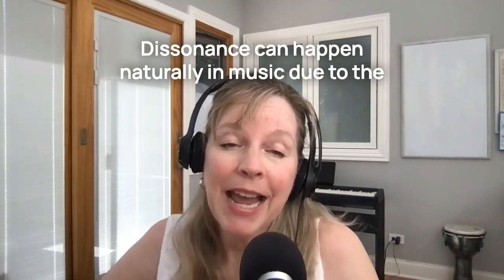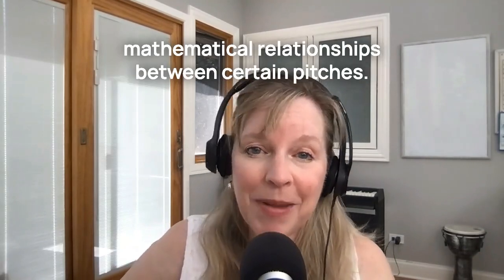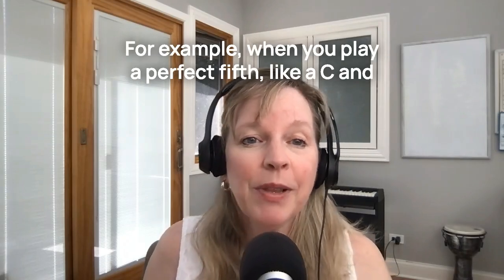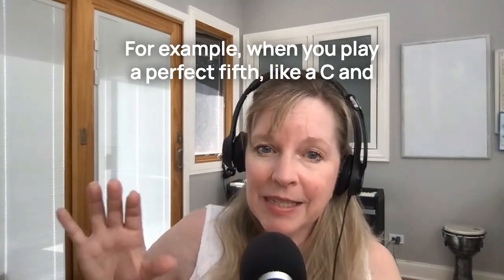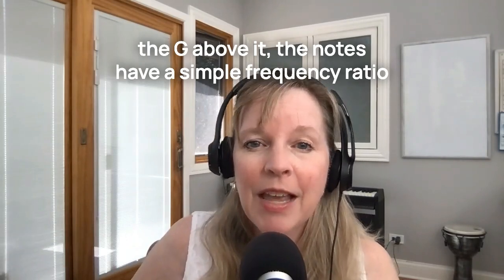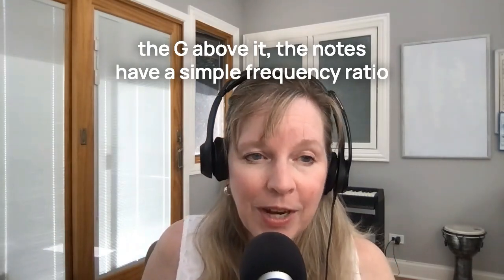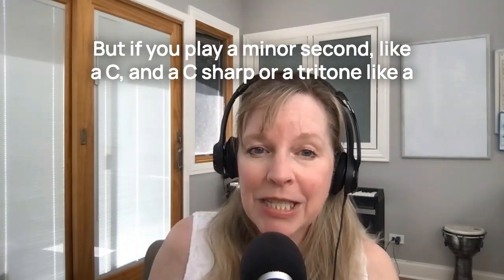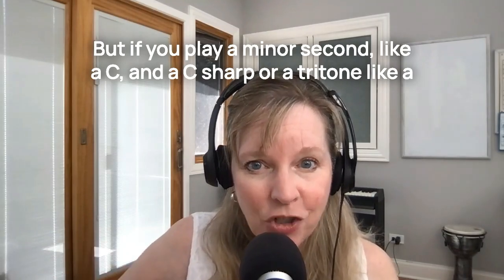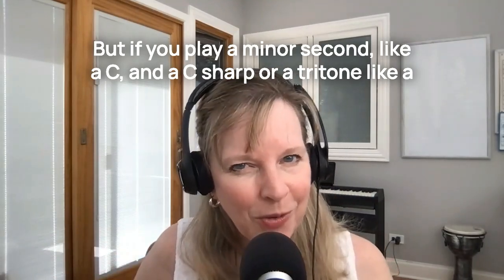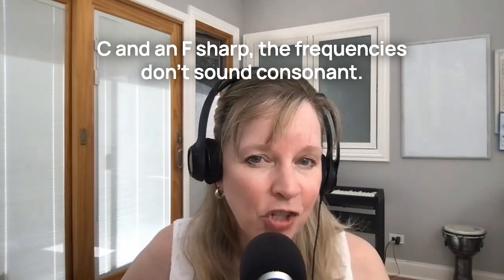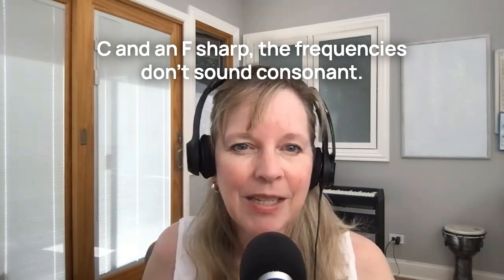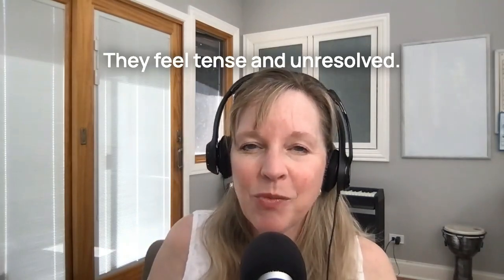Dissonance can happen naturally in music due to the mathematical relationships between certain pitches. For example, when you play a perfect fifth, like a C and the G above it, the notes have a simple frequency ratio and it sounds harmonious. But if you play a minor second, like a C and a C sharp, or a tritone, like a C and an F sharp, the frequencies don't sound consonant. They feel tense and unresolved.